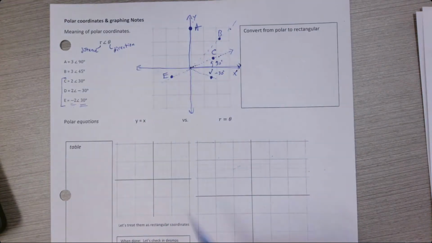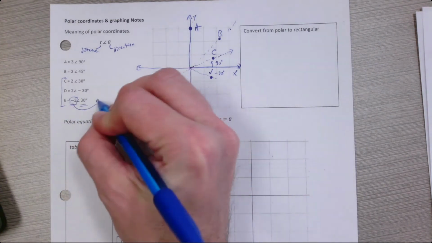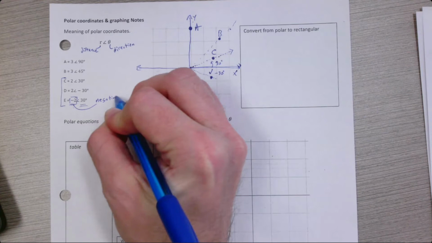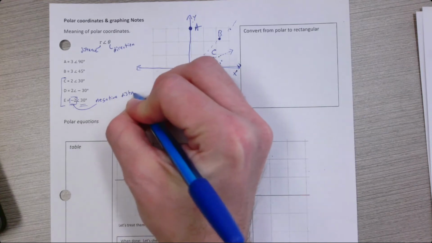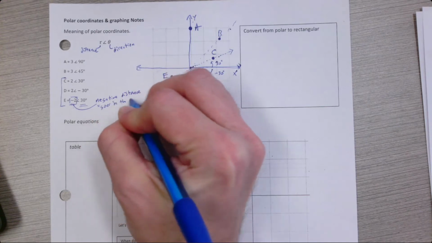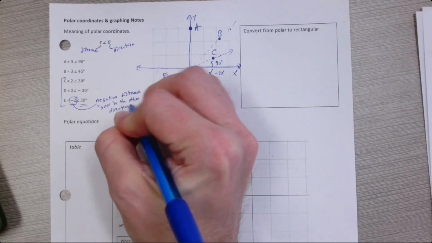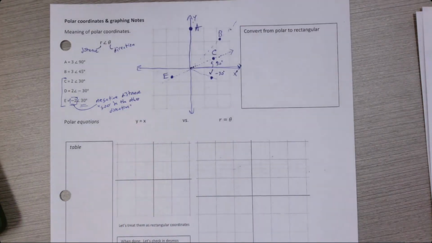So that's the key bit to know, and you can feel free to annotate this if that would be helpful. You could say negative distance goes in the other direction. That fact is going to lead to some interesting graphs later on. So kind of file that away. Sometimes your angle might be pointed in one direction, but your points might lie in the opposite direction.